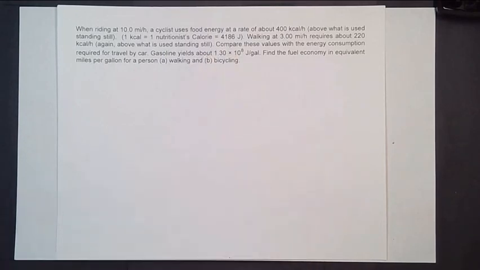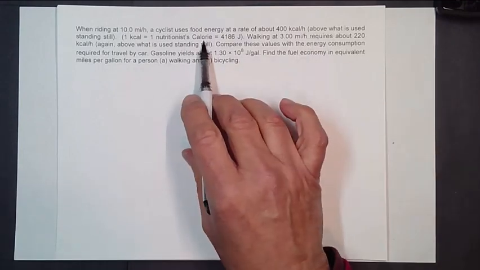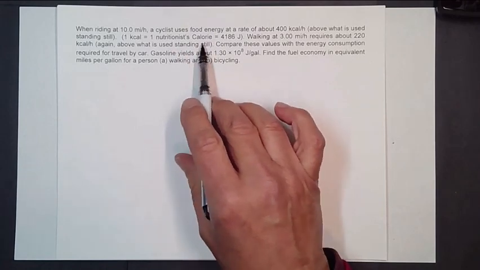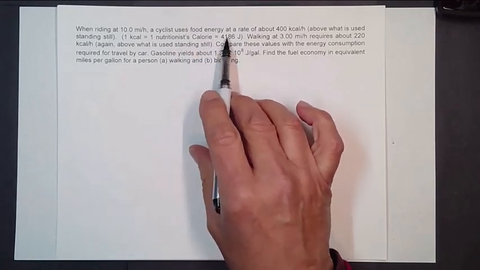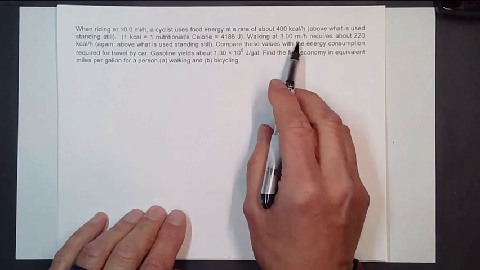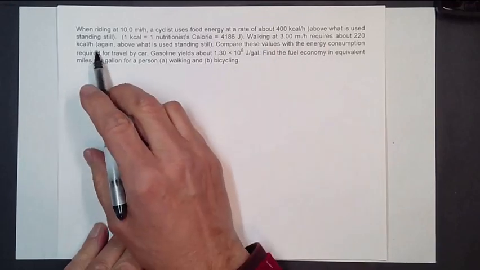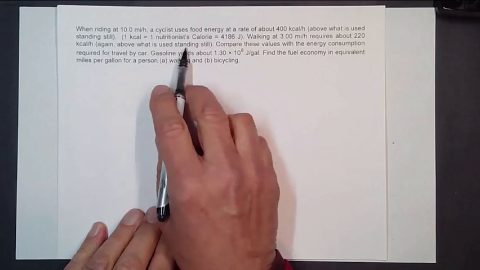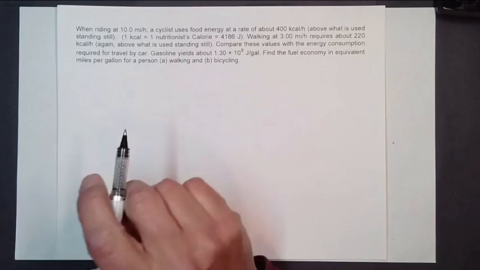So when you eat that 100 kilocalorie, actually most candy bars are about 250 kilocalories, you'd take that number and multiply it by 4,186 joules and get something impressive. All right, walking at 3 miles an hour requires about 220 kilocalories per hour. And again, what is used standing still?